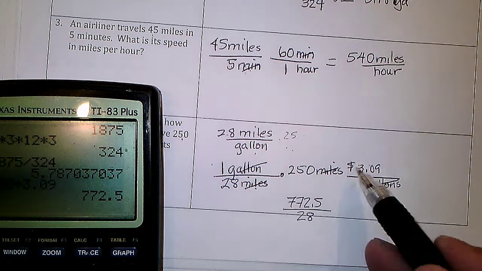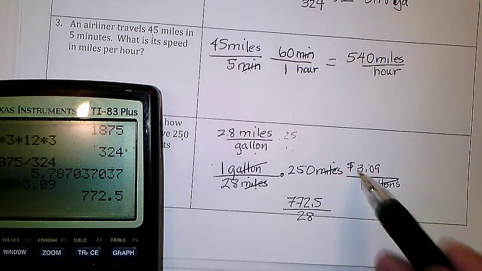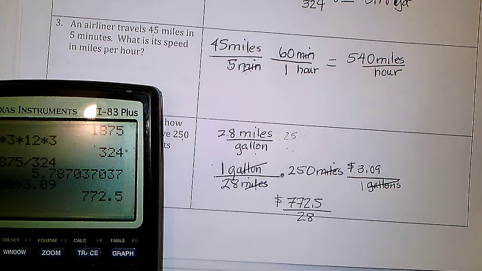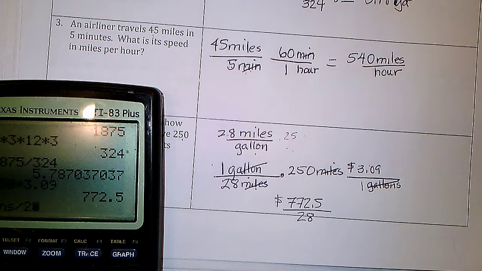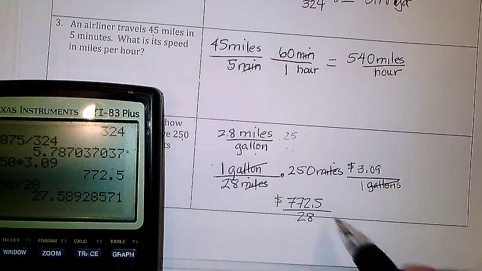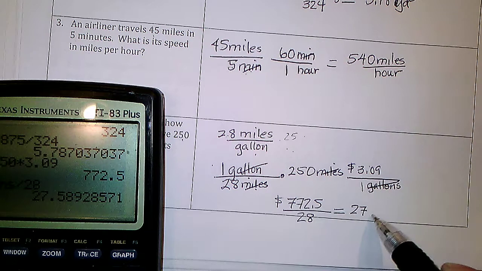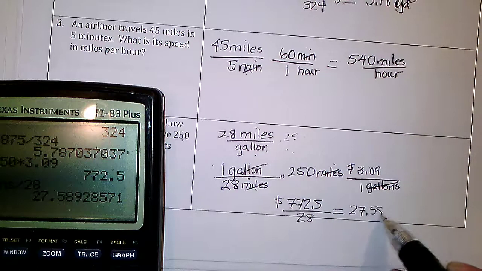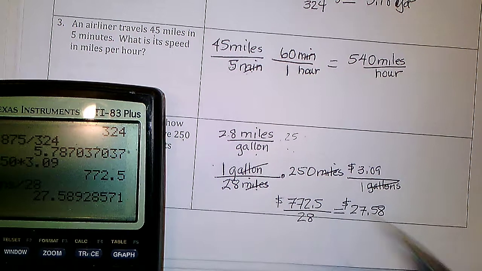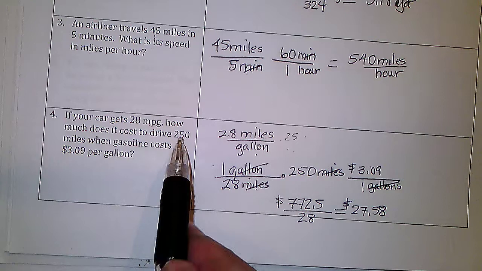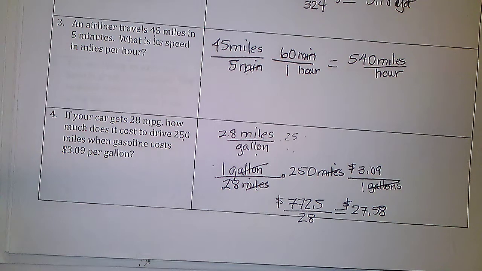And this will be, the only thing left is the dollars. So I have this divided by 28, which gives me $27.58 to go 250 miles. Okay?